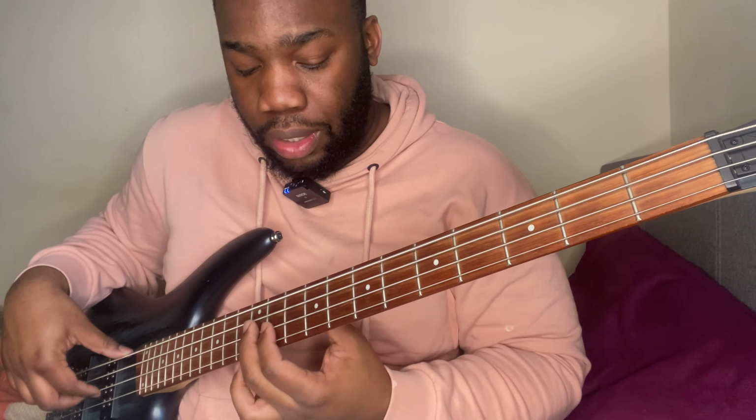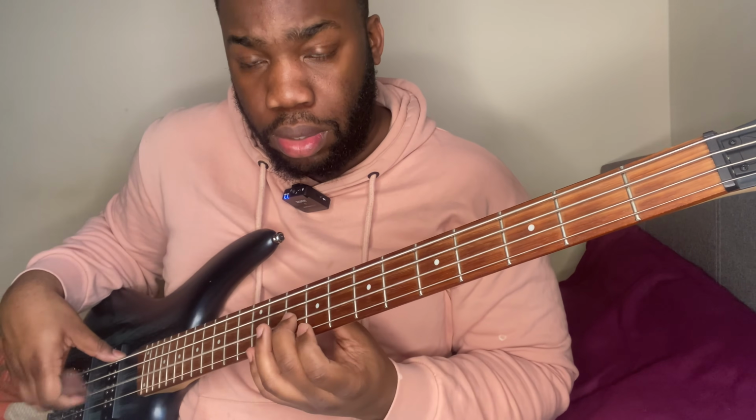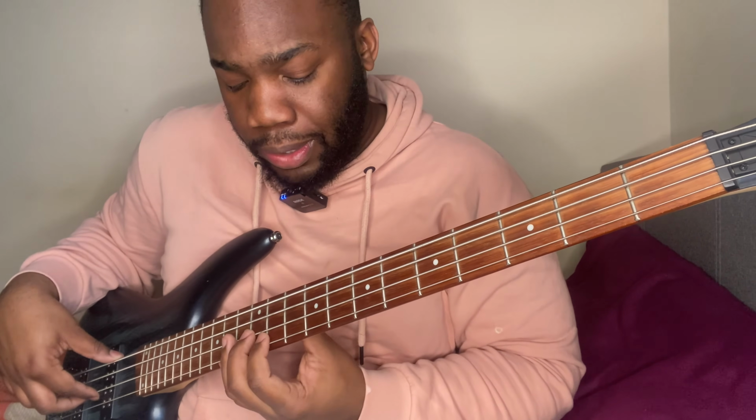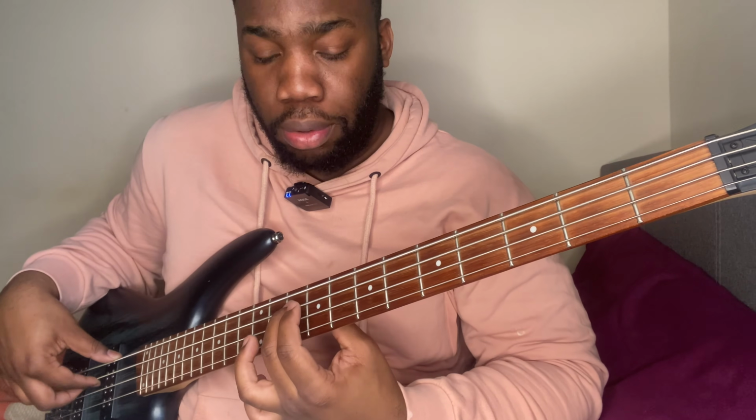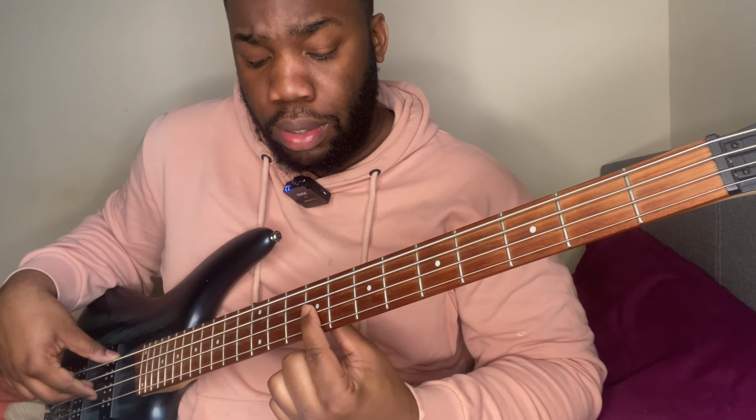Why? Because if you actually play the arpeggios, so this is 1, 4, 5, 4. Now with the 1, I have the option to play the root note 1, the 3rd, and the 5th as well. So I don't always have to go back to the 1 and play the root note. I can play the 3rd.